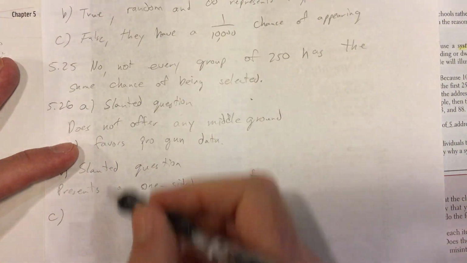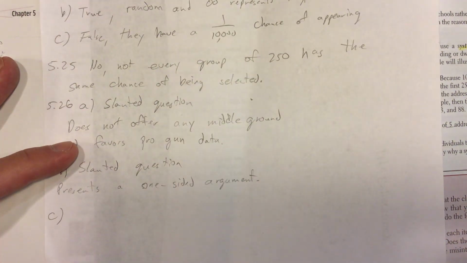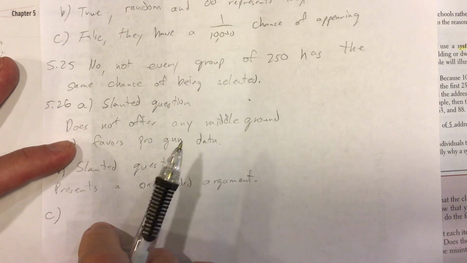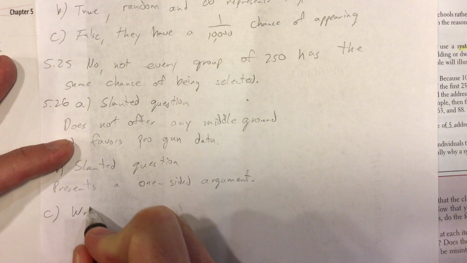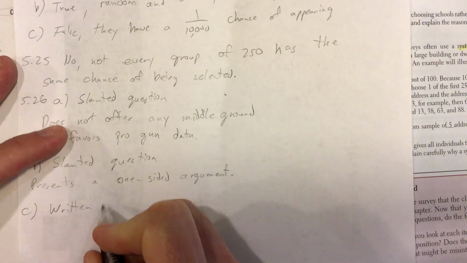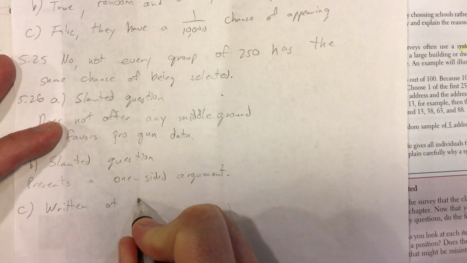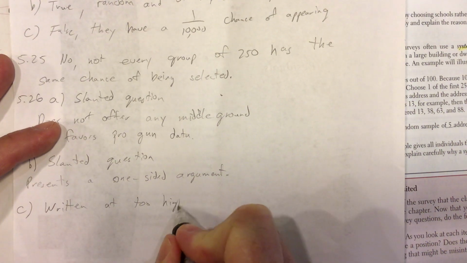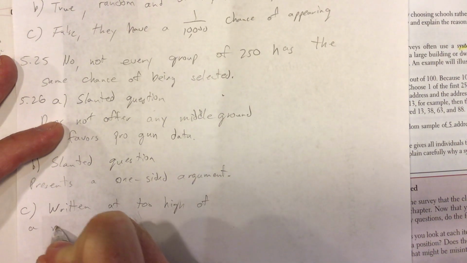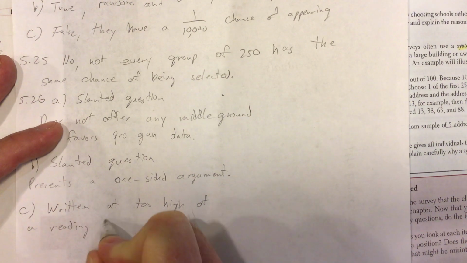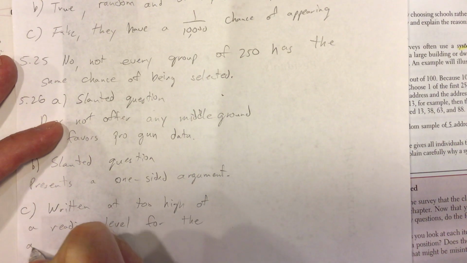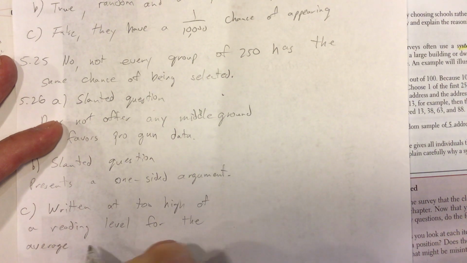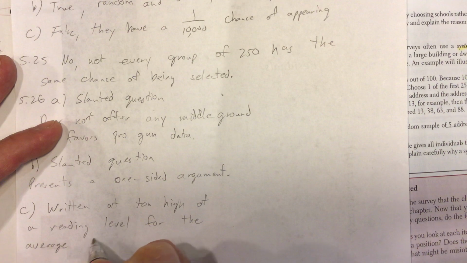By the way, these are all poorly worded, right? Slanted questions are poorly worded questions. This one, I'm going to say, is written at too high of a reading level for the average American. I'm assuming American, but fill in the blank, whoever your population is.